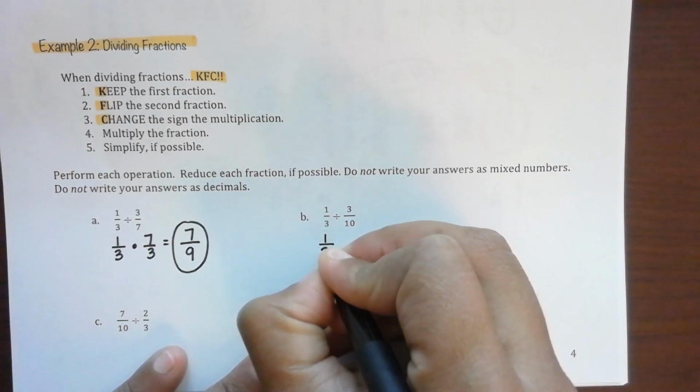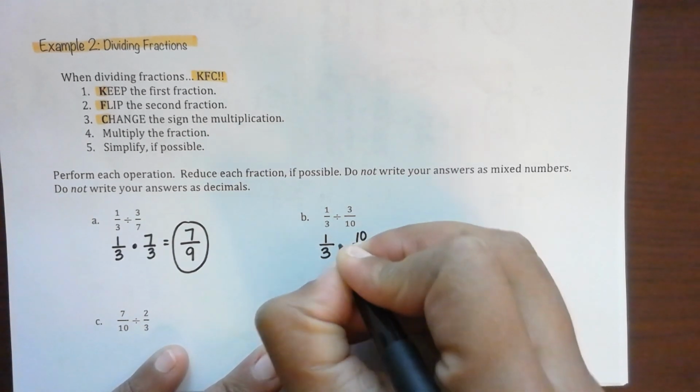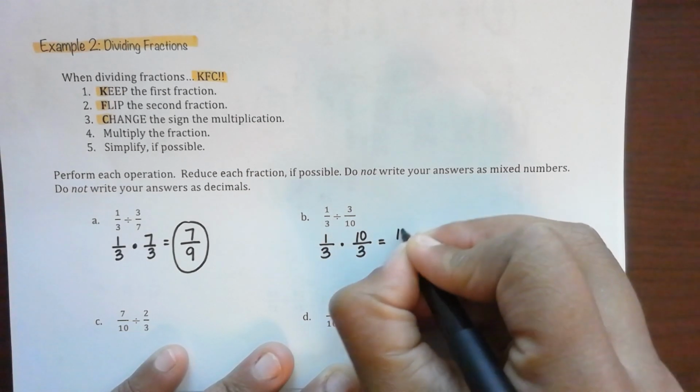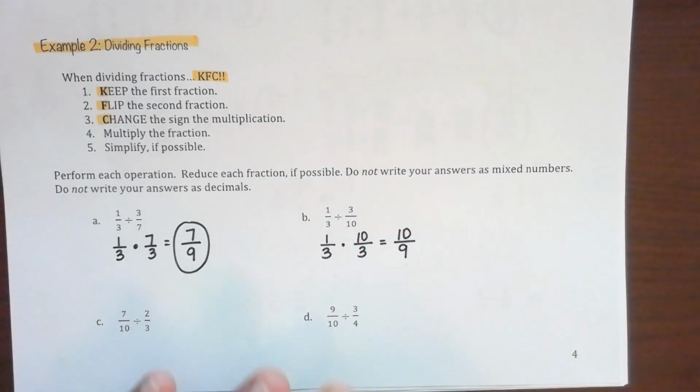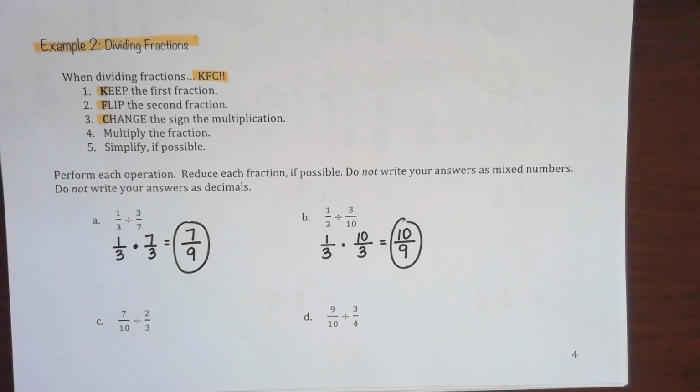What happens to 3 over 10? And then division changes into multiplication. So what would be my fraction here? 10 over 9. Are there any common factors between 10 and 9? Not other than 1, so that's it. Any questions? Okay, we good? Looking at C.